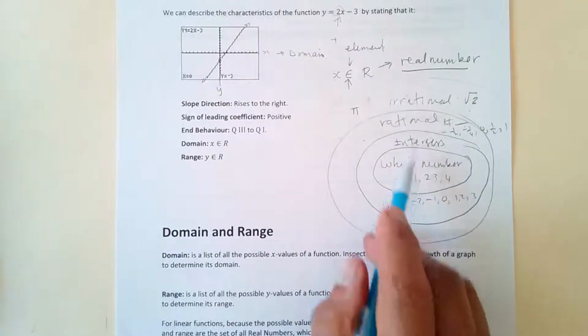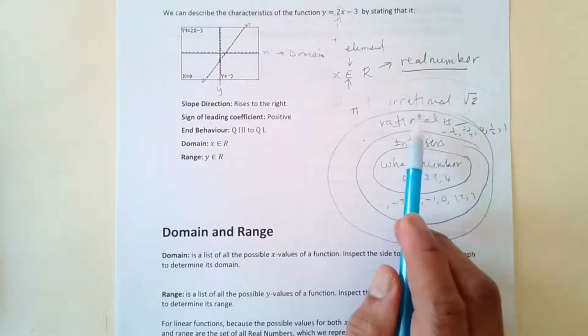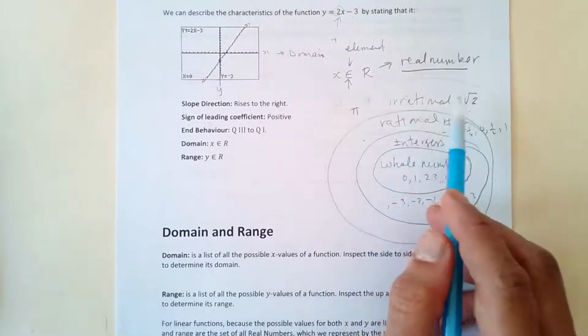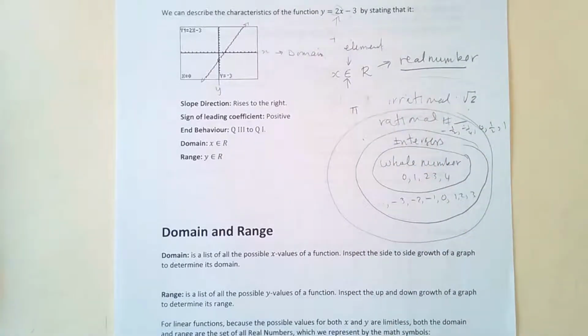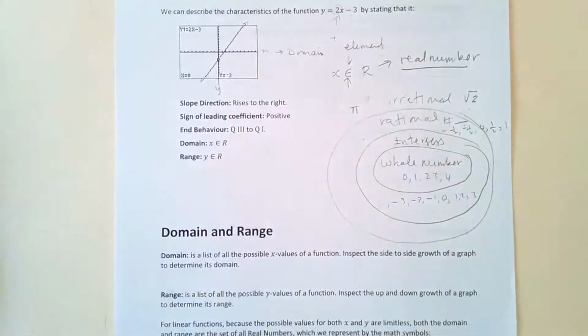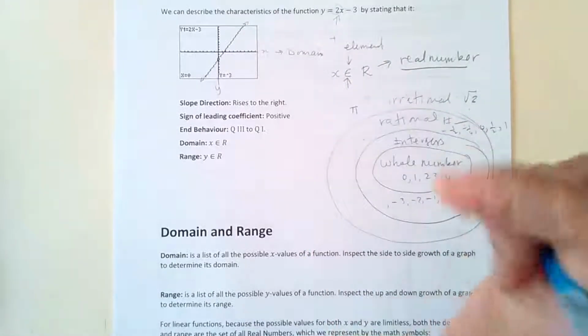So any one of these numbers, you can pick a 1 or a -1 or -1/4 or the square root of 2, they all refer to real numbers. Because there's no limitation to the domain here, we can conclude that the domain is that x is a set of real numbers.